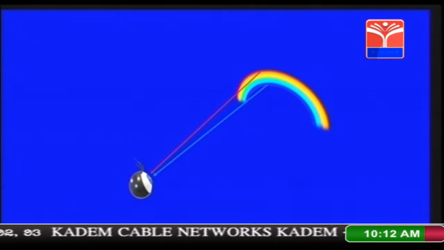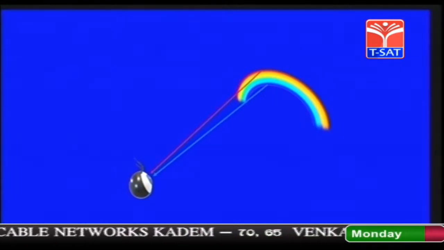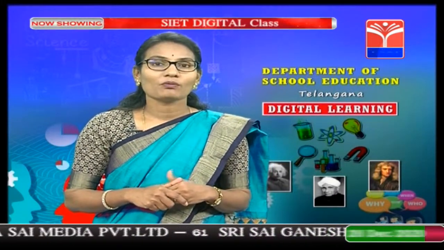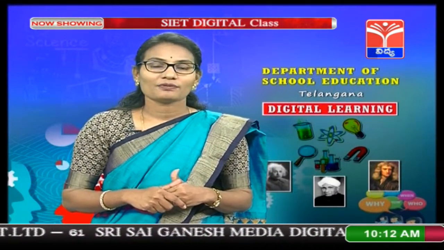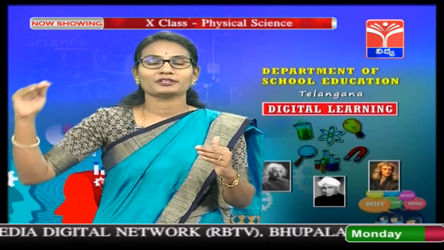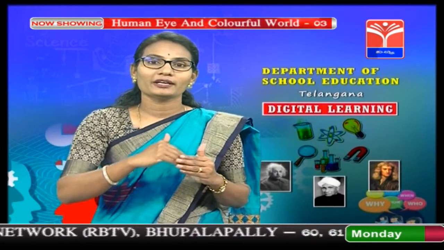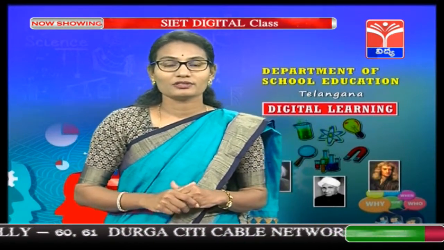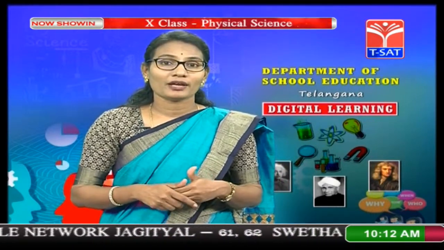Why is the red on top? Because we receive the red light from the water droplets which are outermost in the atmosphere, and we receive the violet light rays from the innermost water droplets. Due to this reason, red light is on the upper surface and violet on the inner surface. So this is about the rainbow, children. I think you understood how it forms and why the rainbow has this shape.